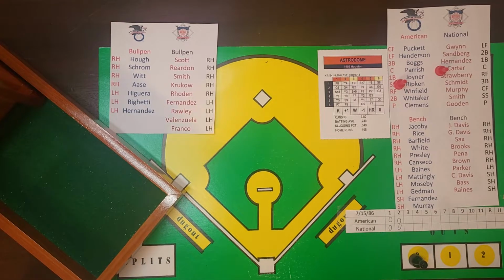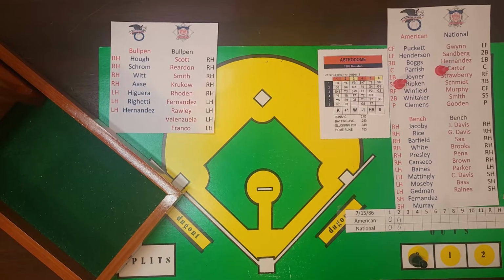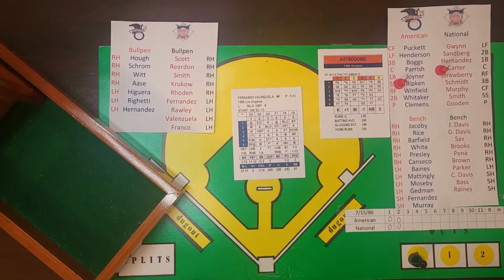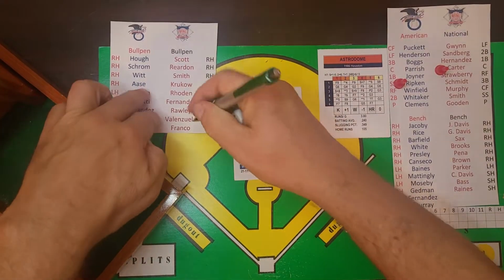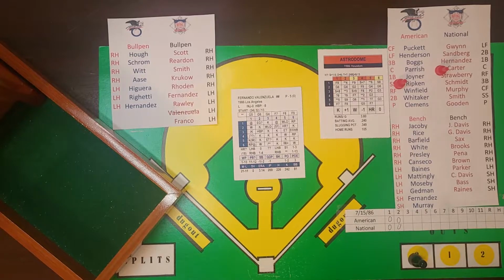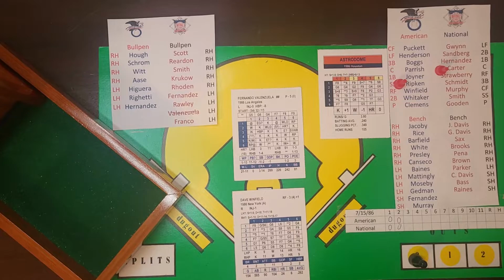So now we move on to bullpen pitchers and so forth, and try to get all these pitchers in the game, especially the National League, they have a lot of pitchers that need to be used. So coming on to pitch now for the Dodgers, he will pitch the 3rd inning only. For the National League, that is Fernando Valenzuela. He'll be facing Winfield, Whitaker, and a pinch hitter for Clemens, in case we got to Clemens to hit, of course, he didn't hit in '86.